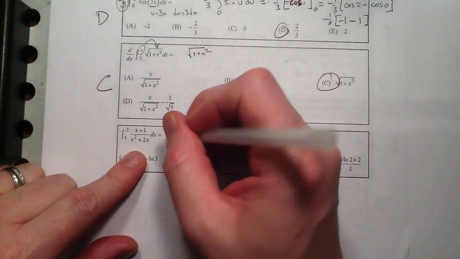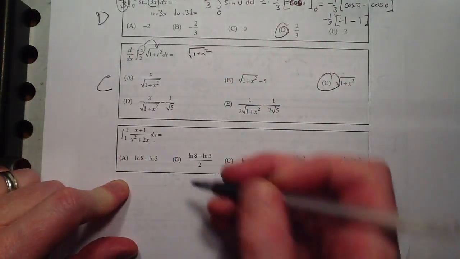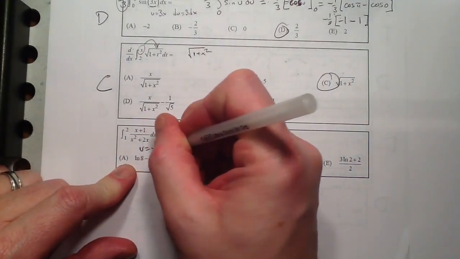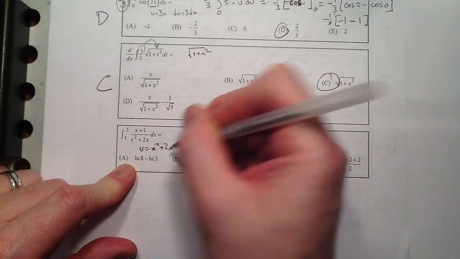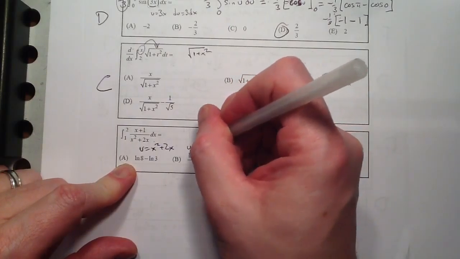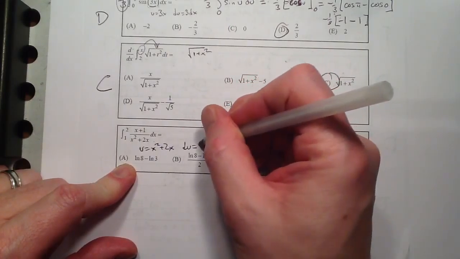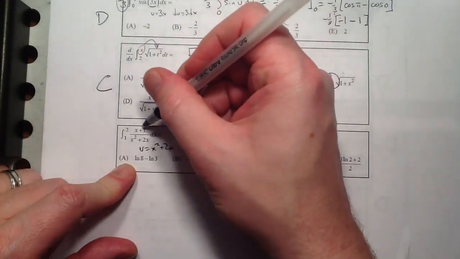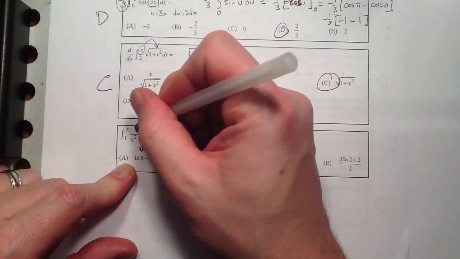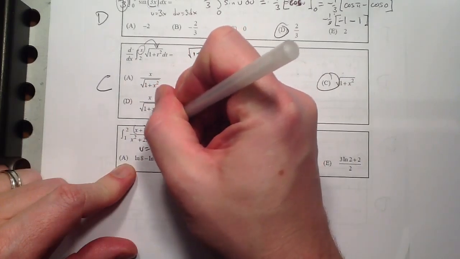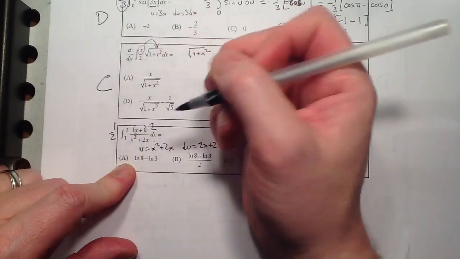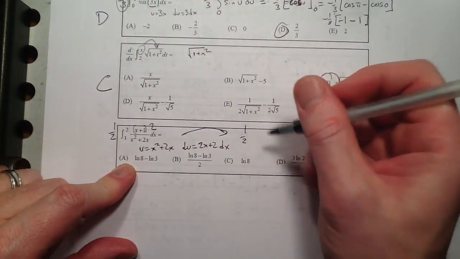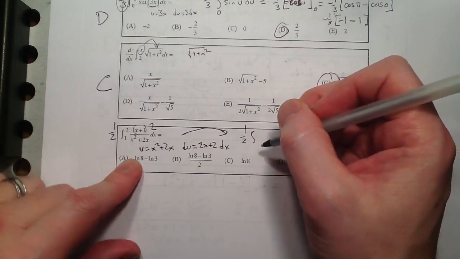Here, all these answers have natural logs in them, so it looks like we're headed for a 1 over u type thing. So if we let u be the bottom, then du would be equal to 2x plus 2 dx, and that's x plus 1 times 2. So I need a 2 in here, 1/2 on the outside. So it's going to be 1/2 times my new integral.